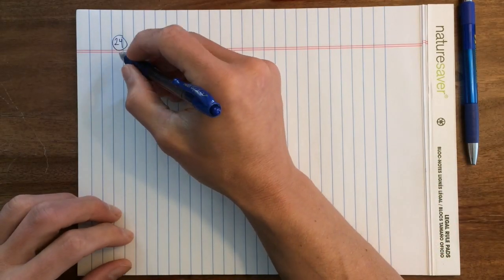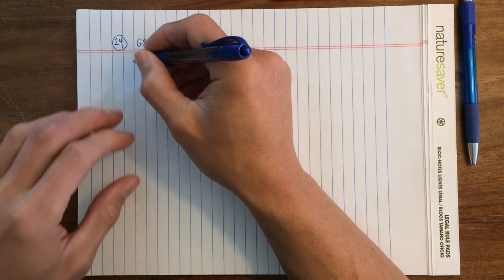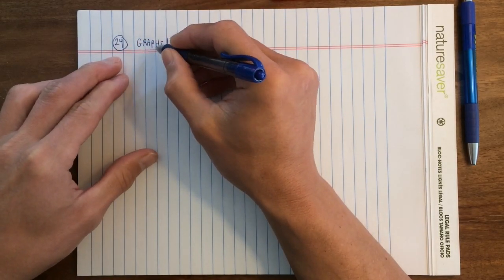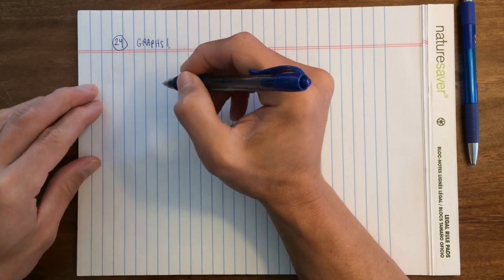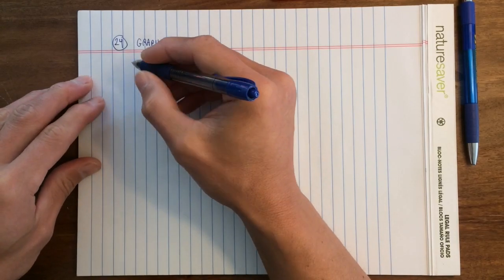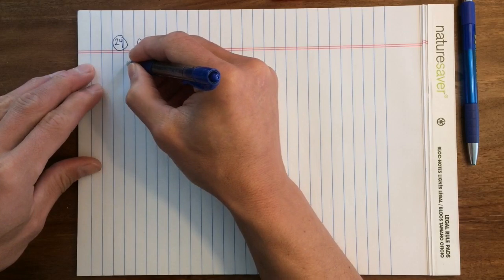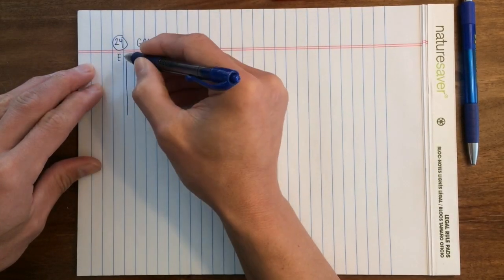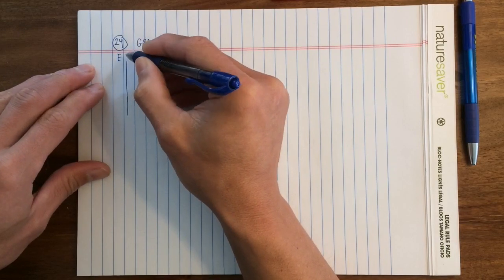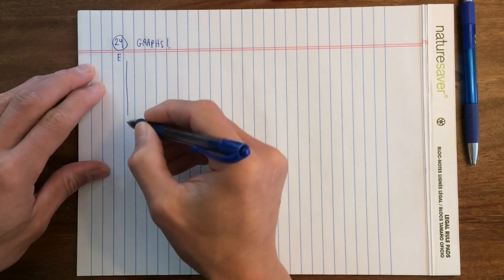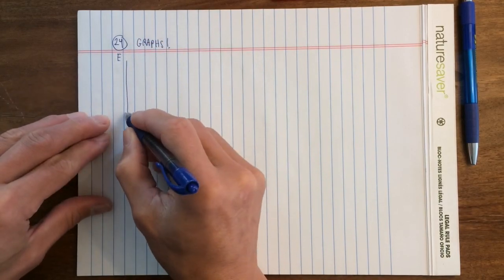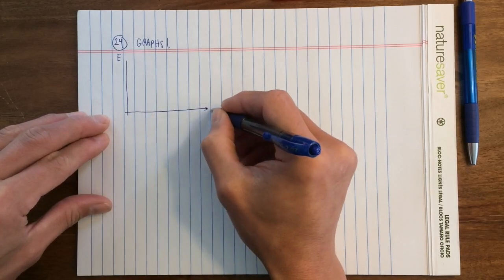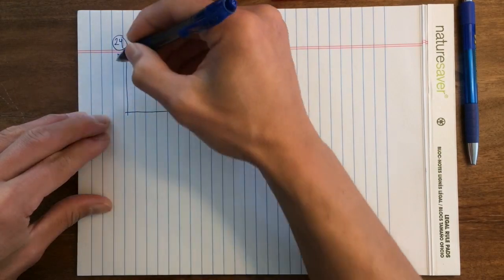So let's do number 24 next. And 24, it gives us some information inside of a graph. So I'm going to try to reproduce this graph right now. On the vertical axis is electric field, and it's given in magnitude, so I'm going to not put a symbol. And it's the electric field as a function of position along an x direction.